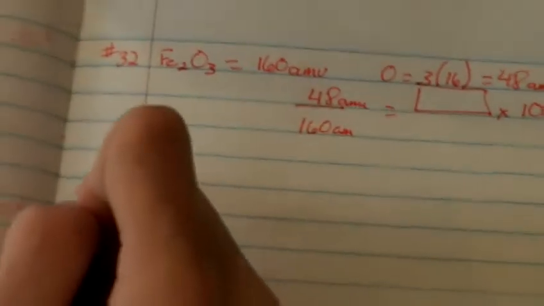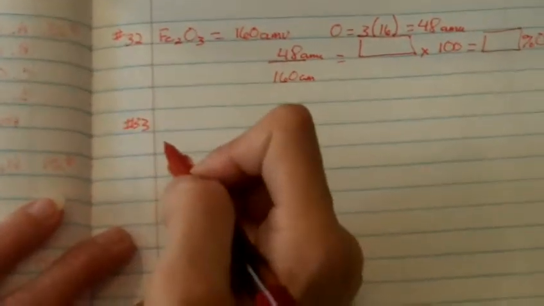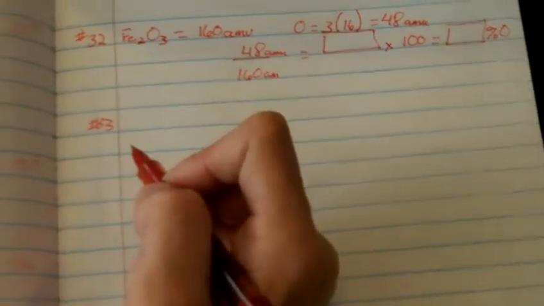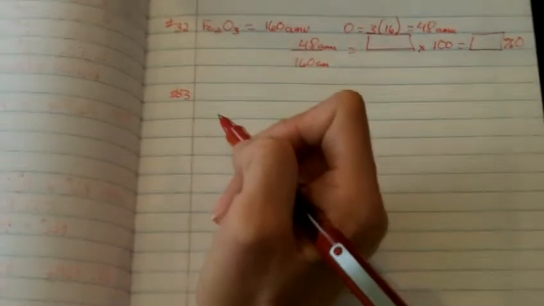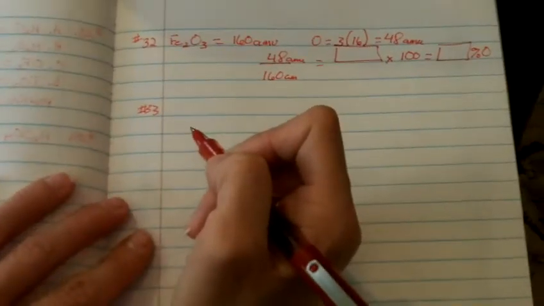Number 33. All right, number 33 is asking us which pair of formulas represents both the empirical formula and the molecular formula of a compound. So we want to look at the ratios of these formulas.